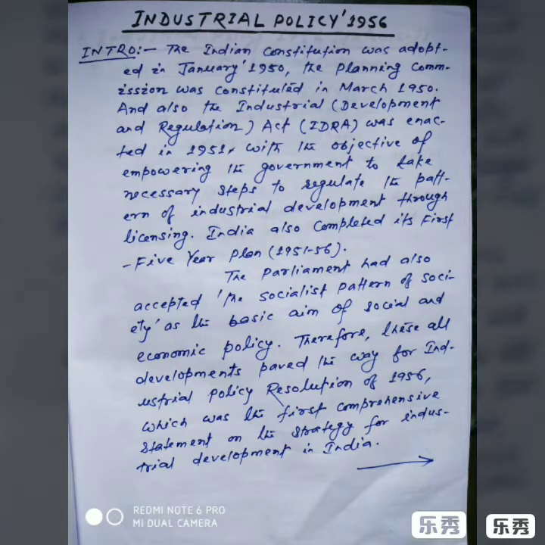Number one is the new classification of industries. In this classification, the government classified industries into three categories: Schedule A, Schedule B and Schedule C. Schedule A industries were to be an exclusive responsibility of the state. That is to say, in all these industries there would not be any role of the private sector or foreign players in any way; it was the complete monopoly of the government.